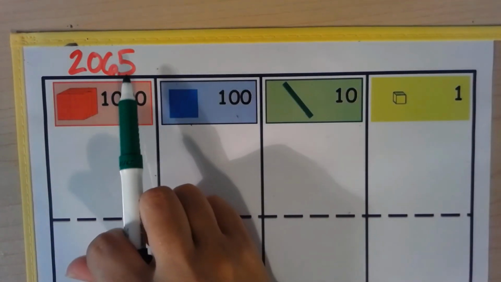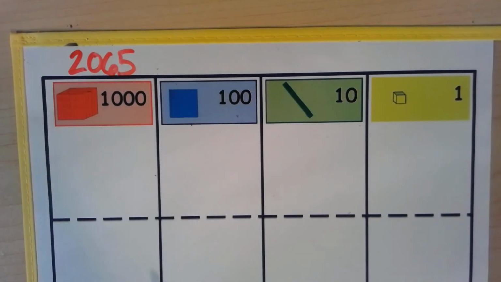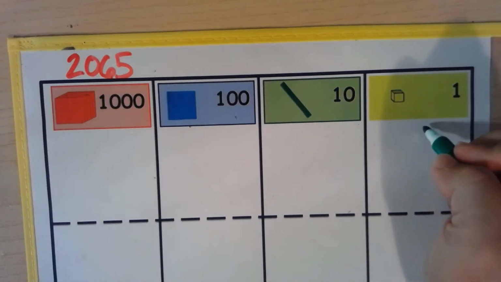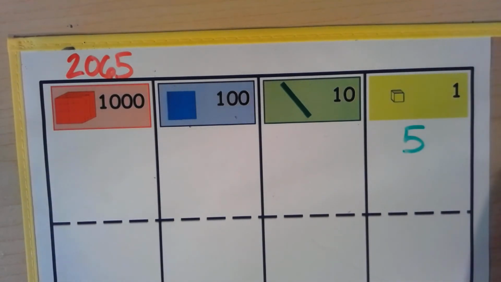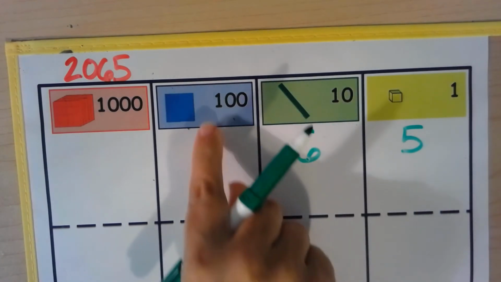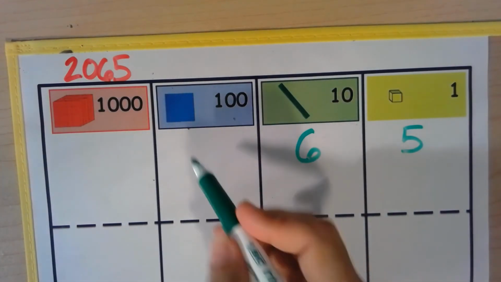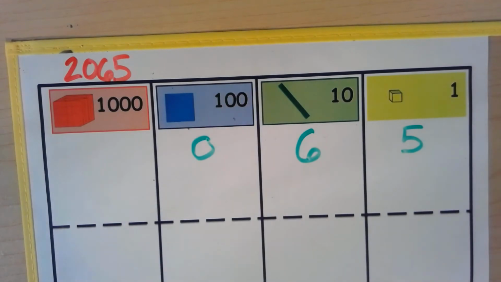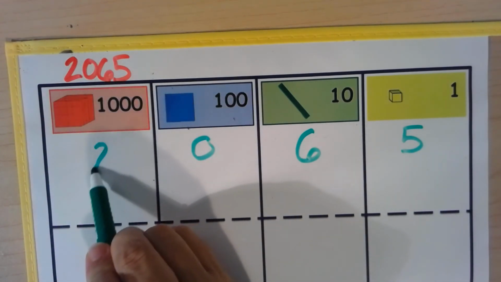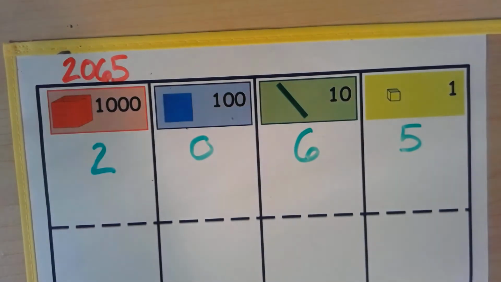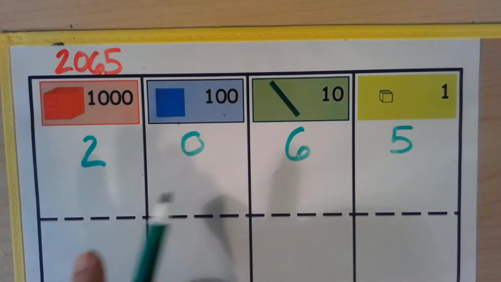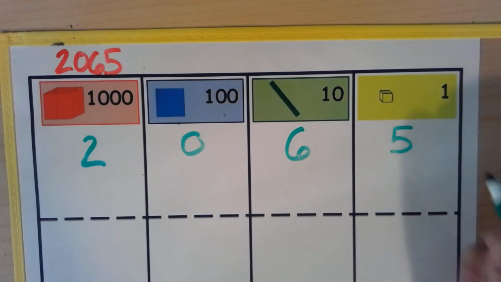So all you have to do is match up each of the columns, right? So how many units? 5. How many tens? 6. How many hundreds? We don't even have any. 0. And then how many cubes of 1,000? 2. So how many blocks did we have to use? We had to use 5 of the units.